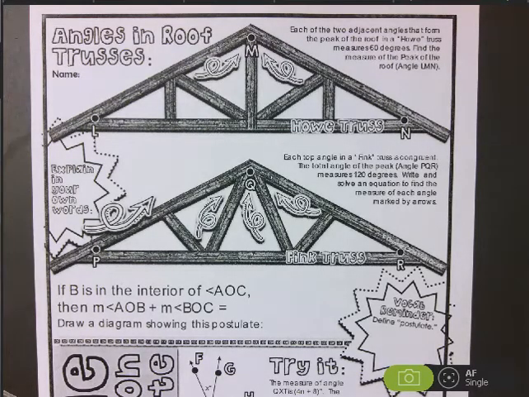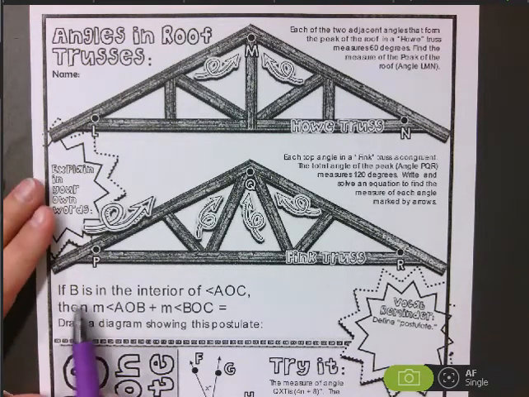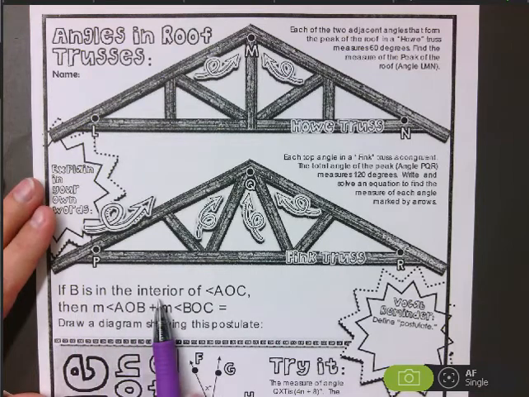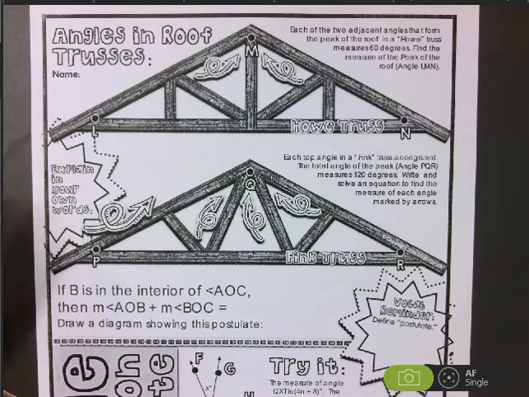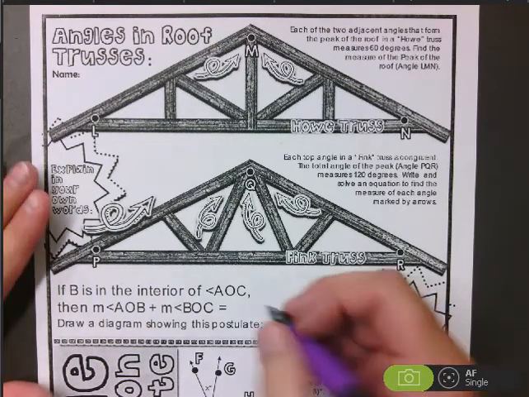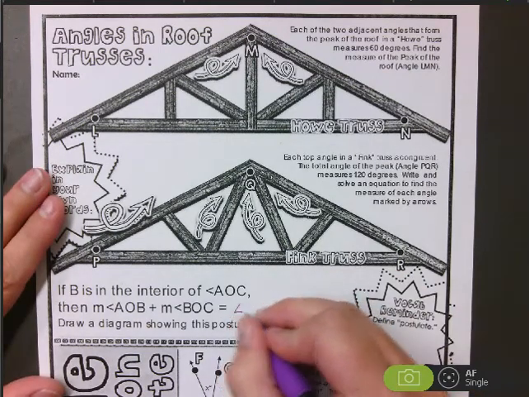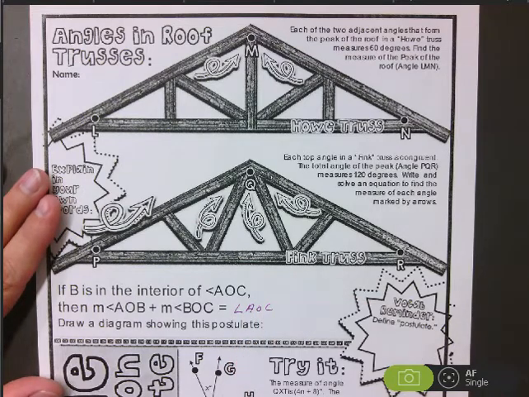Okay, so here's my doodle notes with my angle addition postulate on it. For this one, it's very similar to that segment addition postulate that we talked about. So if B is the interior of angle AOC, then if we add together those two angles, AOB and BOC, we're going to get the measure of the bigger angle, which was our angle AOC.